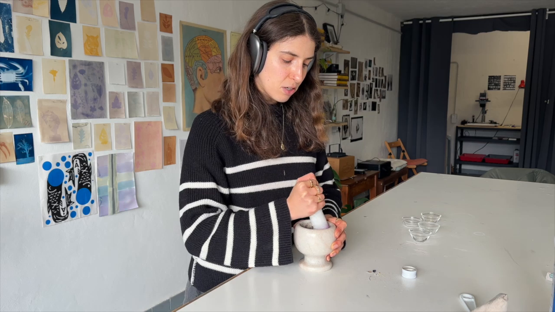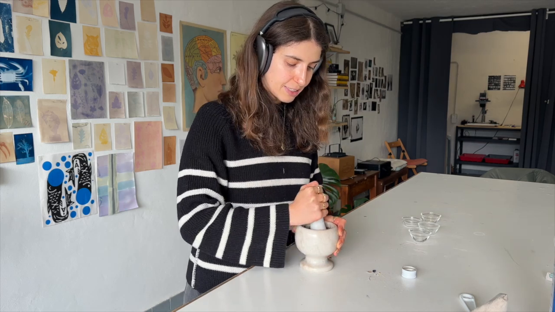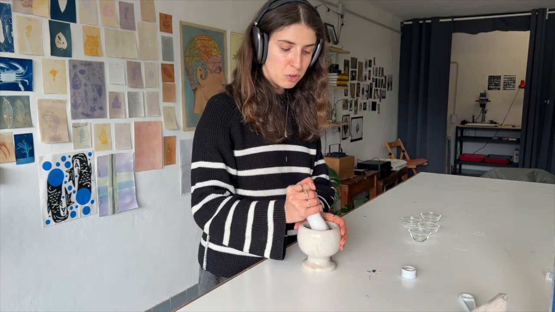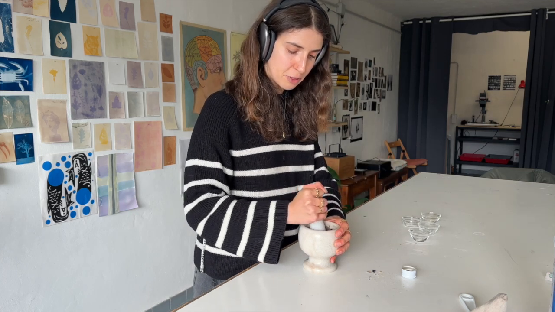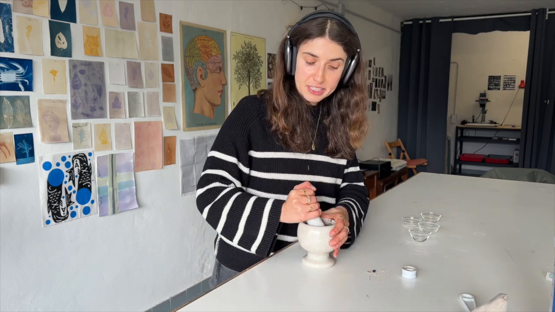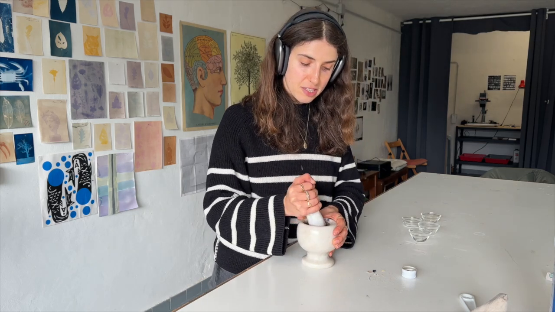And that's because the image is made by fading the pigment instead of stabilizing the pigment, which is kind of the staple of most chemical processes in photography, right? And the downside to that is that there is no way to fix the image.